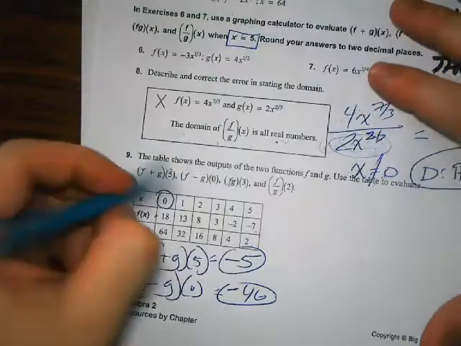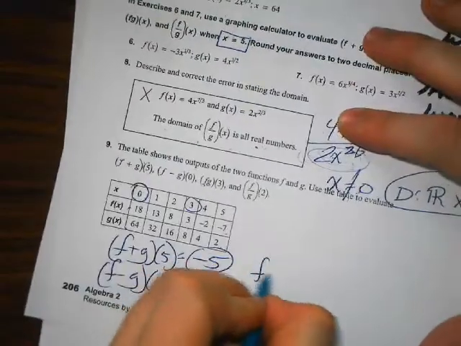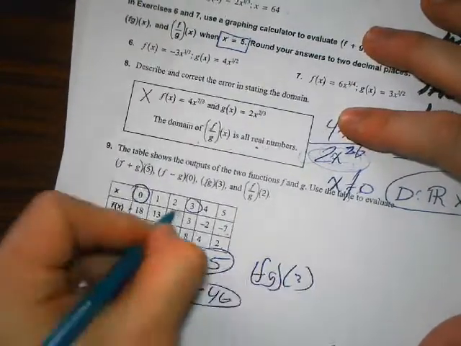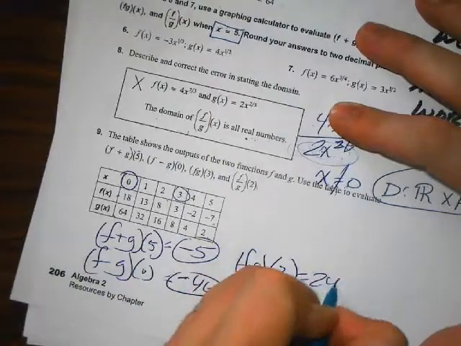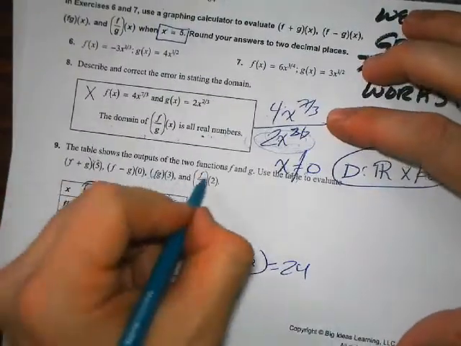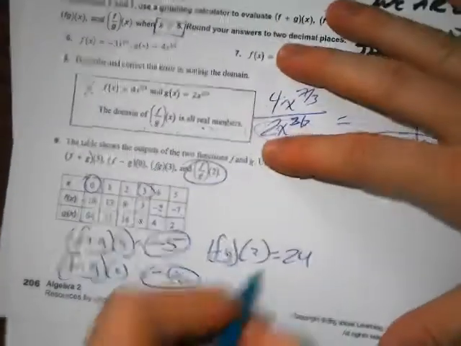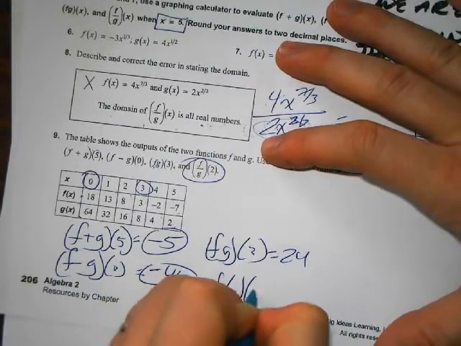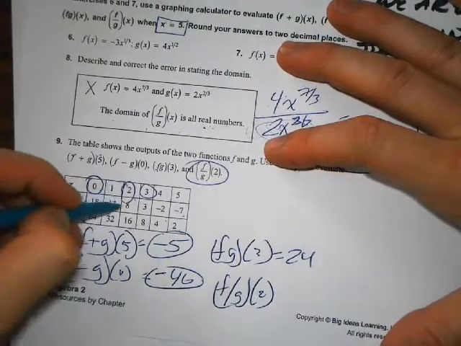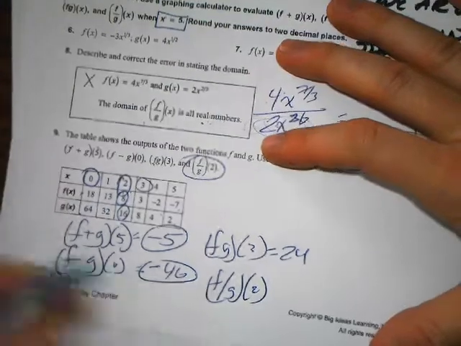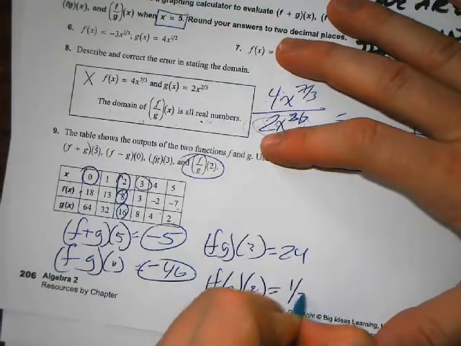We're going to multiply when x is 3. So f times g at 3. 3 times 8 will give me 24. And then we're going to divide when x is 2. So f over g of 2. We come here to 2, and we get 8 divided by 16, which is 1/2.